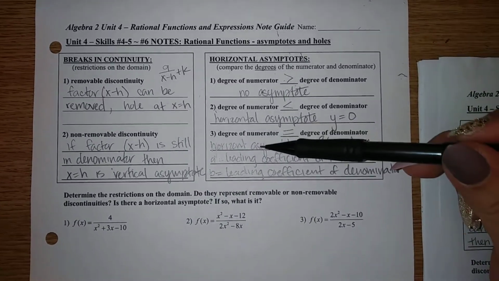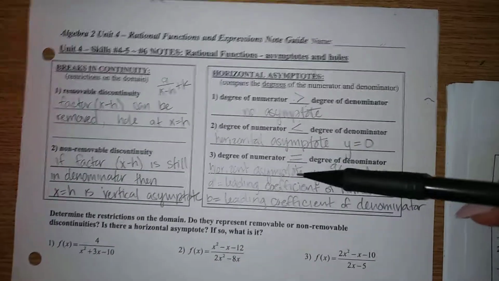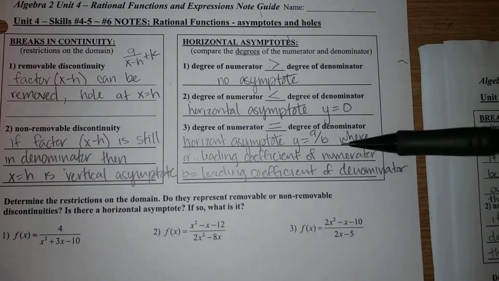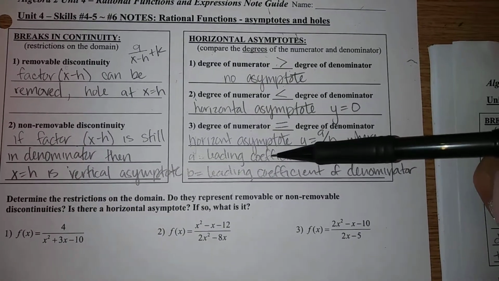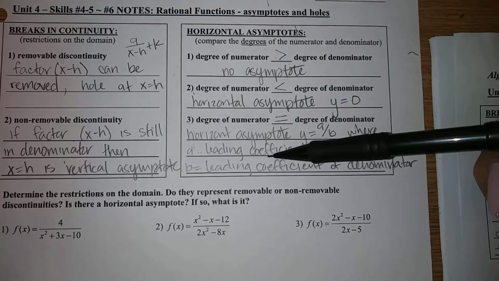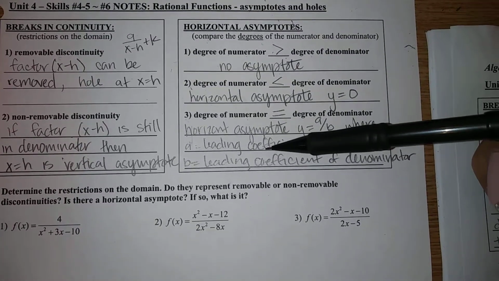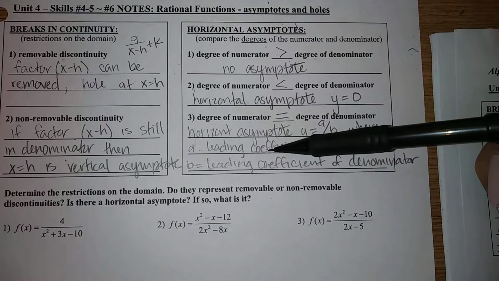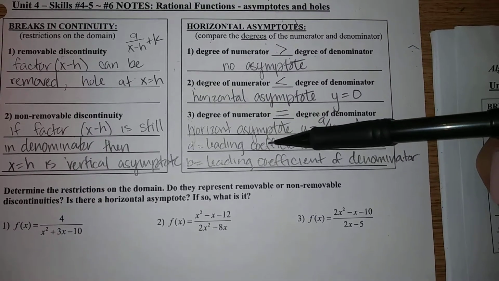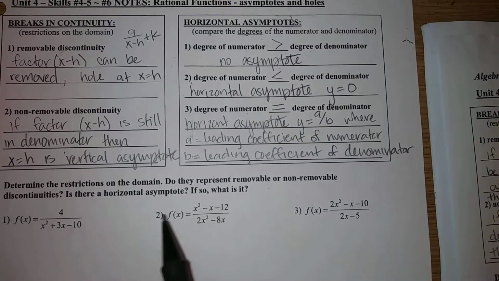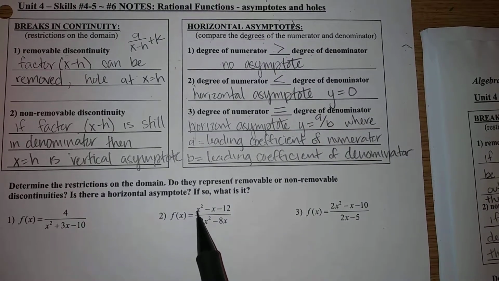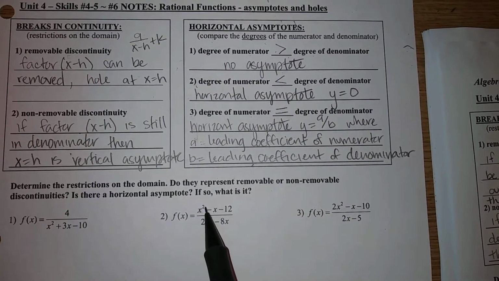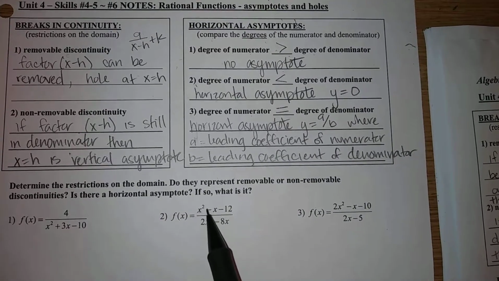So remember way back in Unit 2 when you should have been listening to me when I talked about leading coefficients, it's that first term of a polynomial when it is in standard form. So here, because it's in standard form, it's in descending order of exponents.